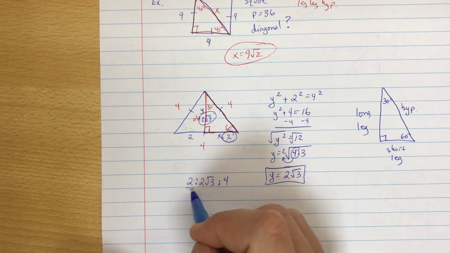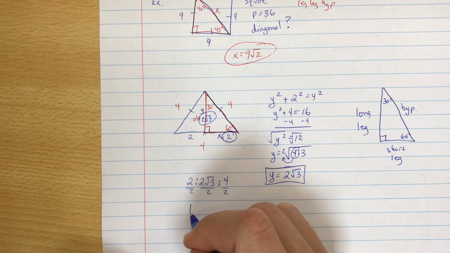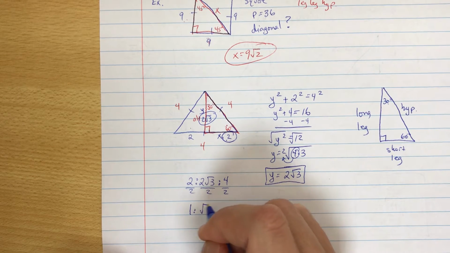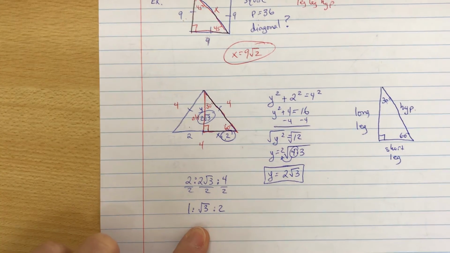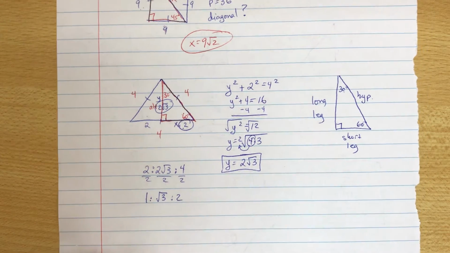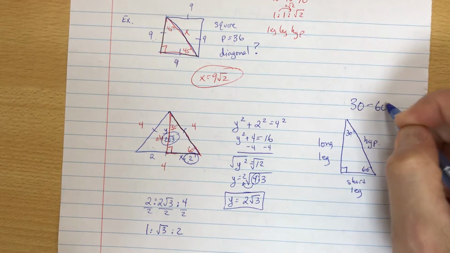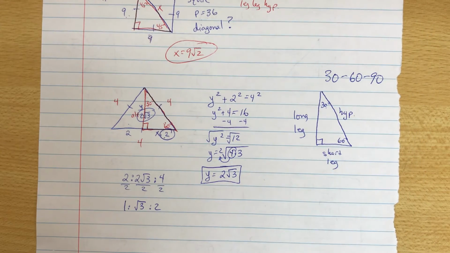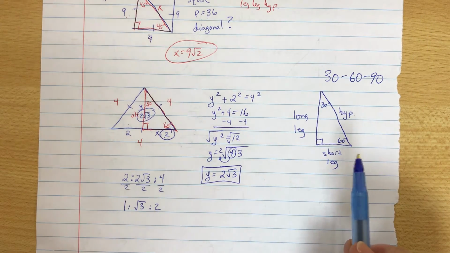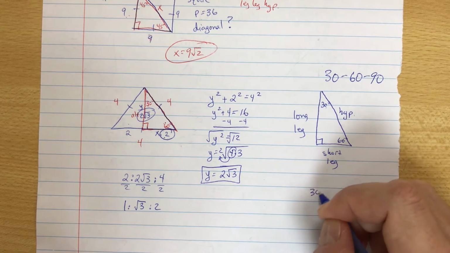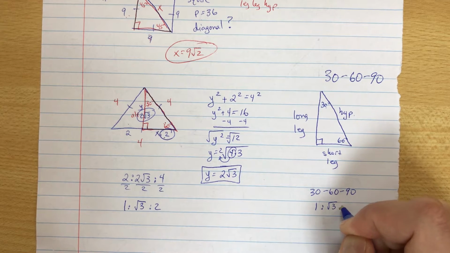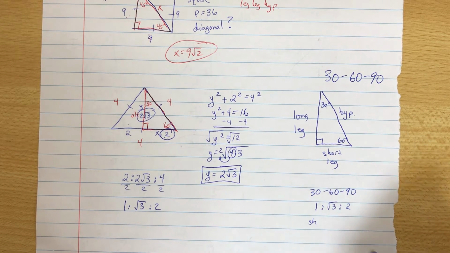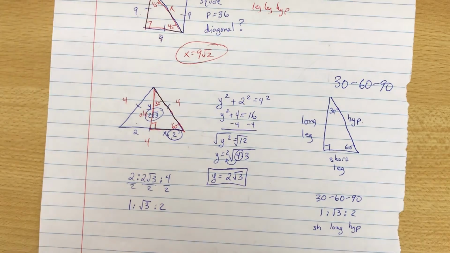Now, each of these could be divided by 2 if we reduce, and what we get is 1, square root 3, and 2. That is the ratio for a 30, 60, 90. So we have 45, 45, 90, and now we have 30, 60, 90. That's the second kind of special triangle, special right triangle. So I'm going to write it here, 30, 60, 90, 1 to the square root of 3 to 2. Now this is the short leg, I'll put SH. Here's the long leg, and this is the hypotenuse.